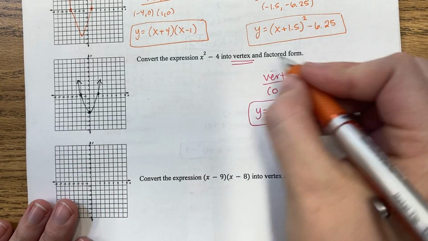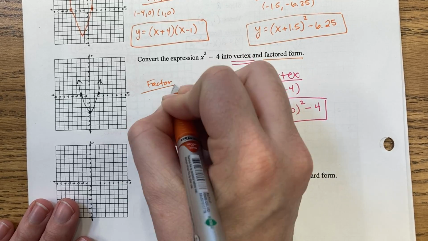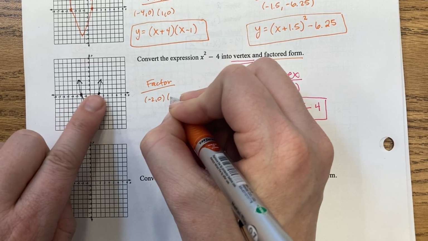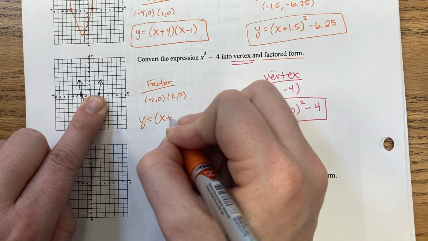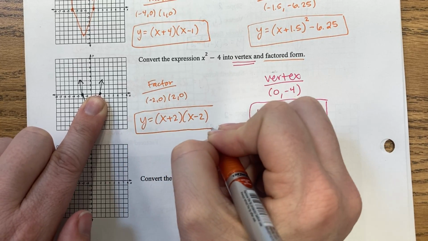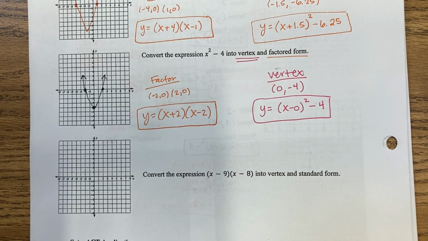For factored form, I'm going to use the intercepts, negative 2, 0, positive 2, 0: x plus 2, x minus 2. There's factored.